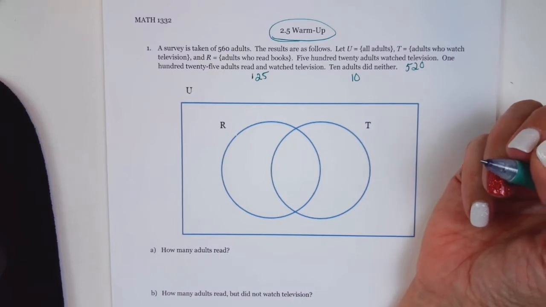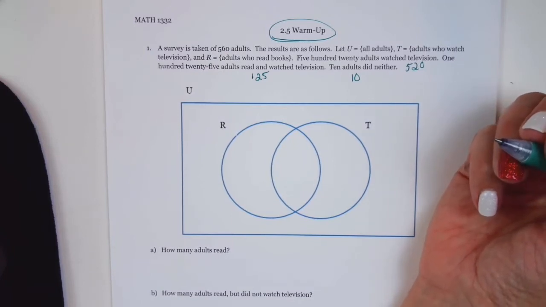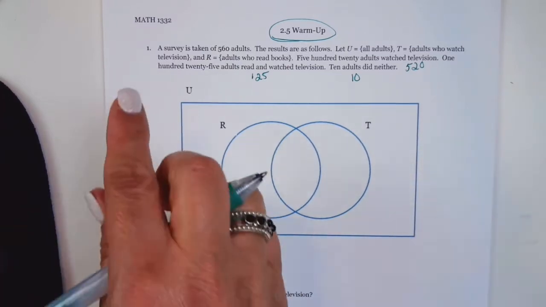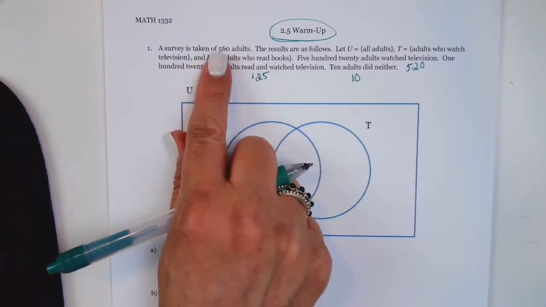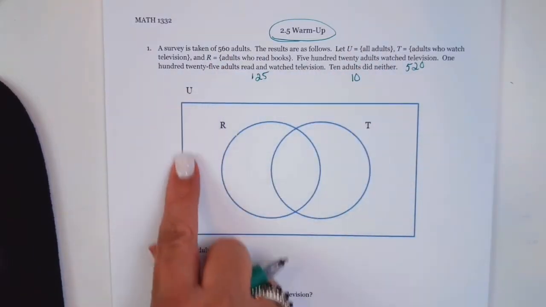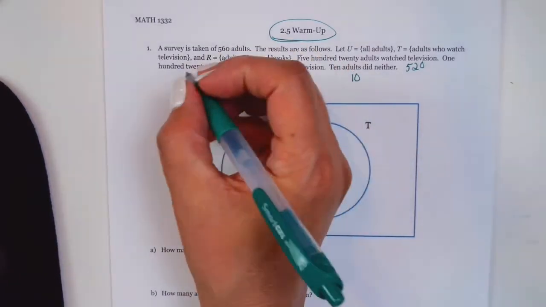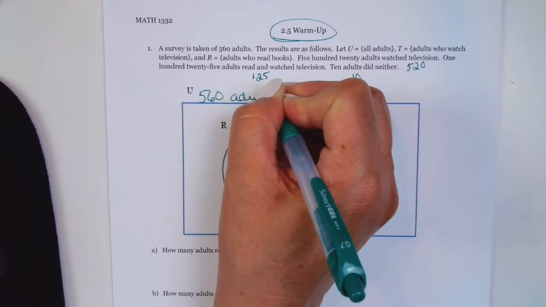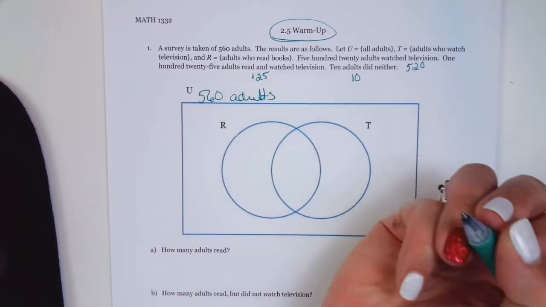So we're going to start filling this out, trying to figure out where each number goes. So first, we have 560 adults and our universal set is all adults. So that means that we have 560 adults altogether.